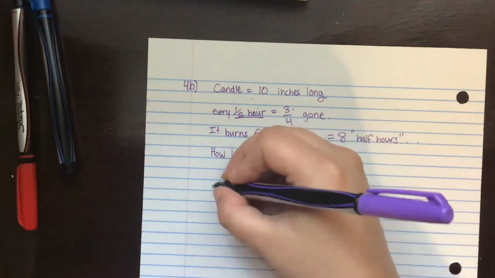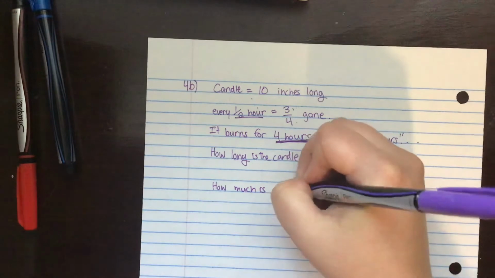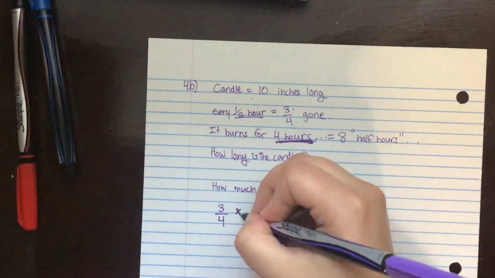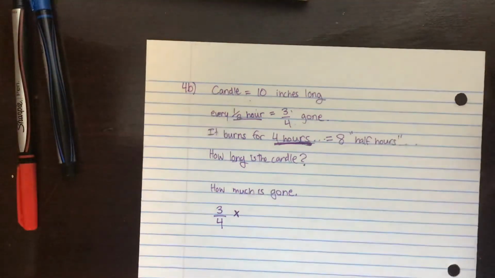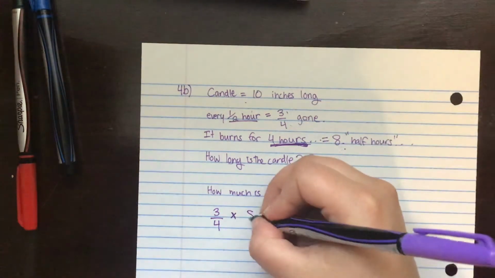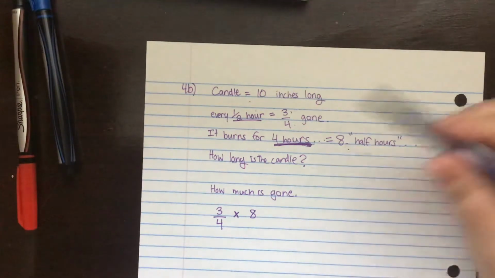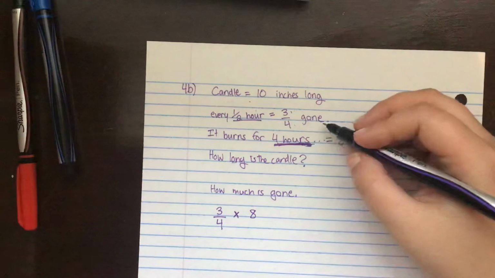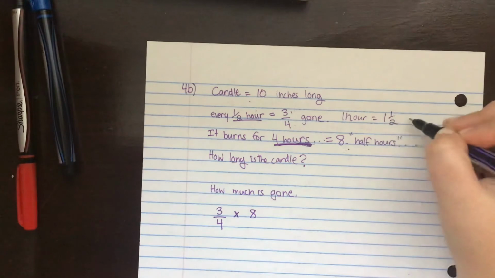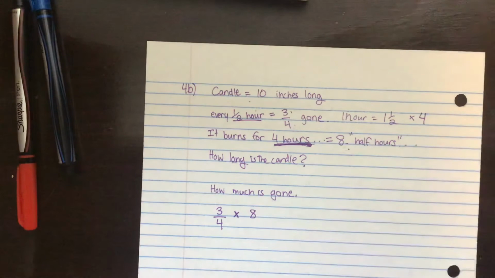So before we can answer this, we're going to answer this question. How much is gone? So we have 3/4, and we're going to times it by the amount of times that 3/4 is lost, which is that 8. We have 8 half hours, so we're going to times this by 8. Now there is another way to do this that requires a few more steps, but this is the quicker way, so this is why I'm doing it this way. The other way is you could figure out how much is gone in 1 hour, and then you can times that by 4. It would give you the same answer, but that's not as nice of a question to do, so that's why I'm doing it this way.